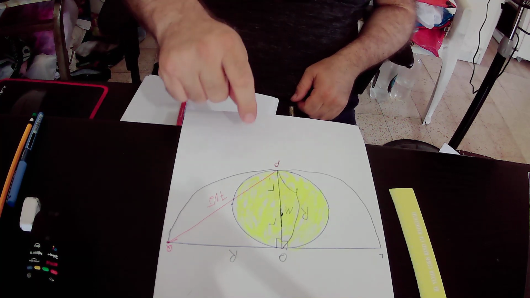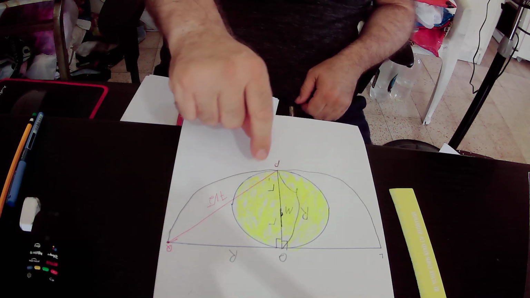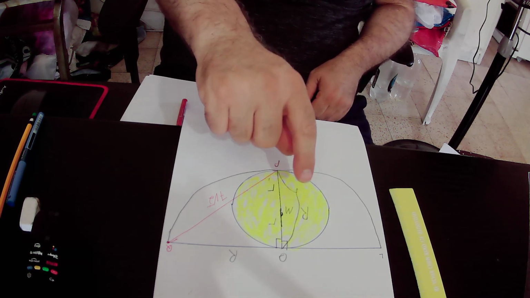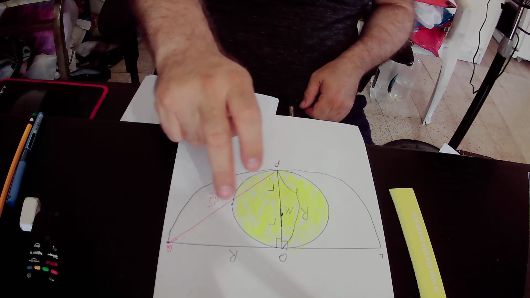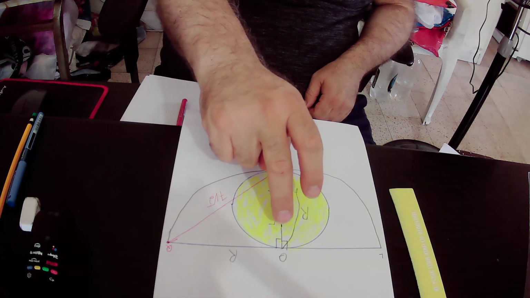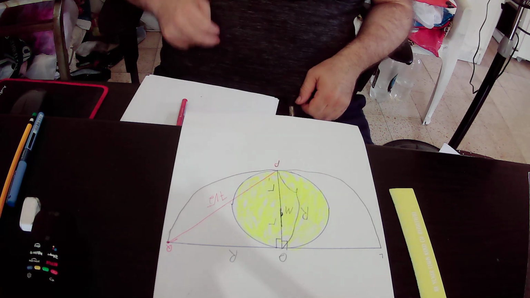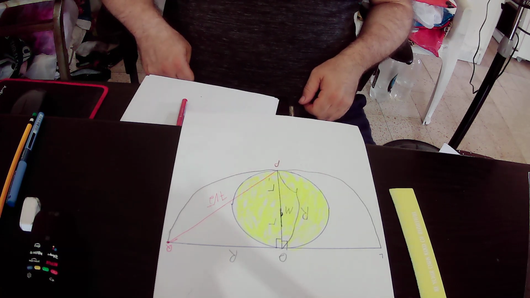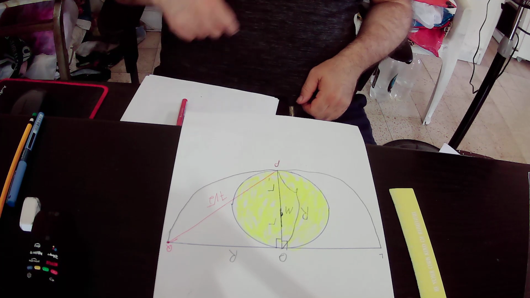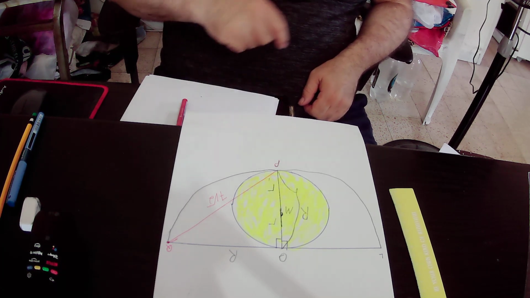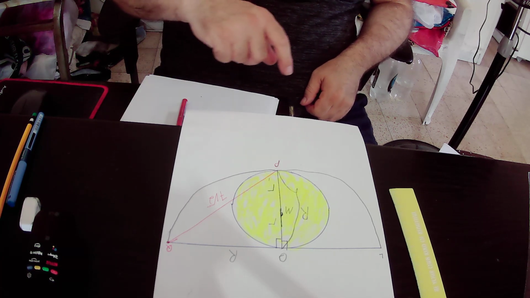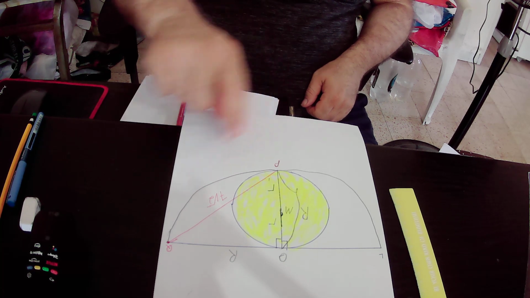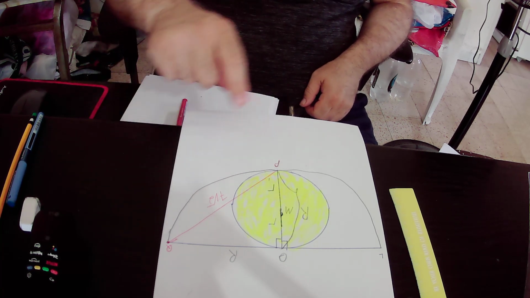Okay, but in the picture we have a semicircle, and inside the semicircle we have the yellow circle. Actually the center of the semicircle is at point O, and the touching point between the semicircle and the yellow circle is at point P. And also we know that PQ, the line segment PQ, equals 7 times root 2.